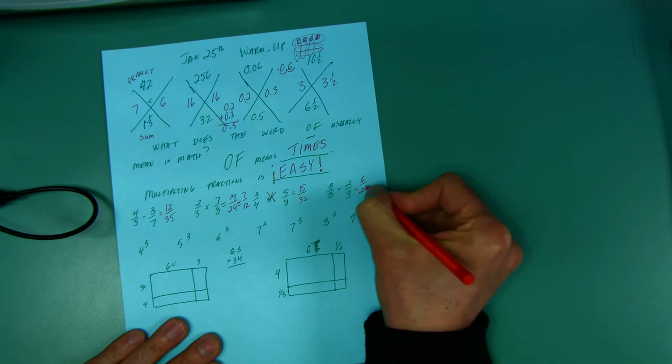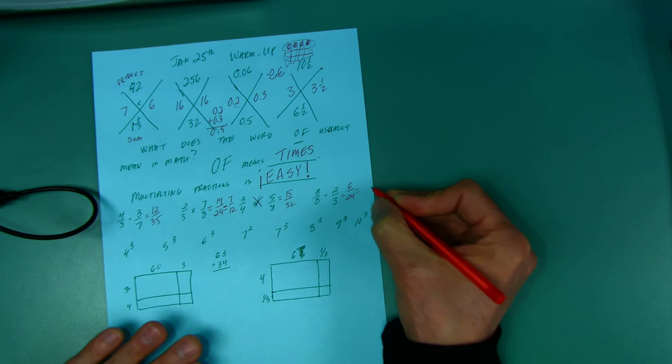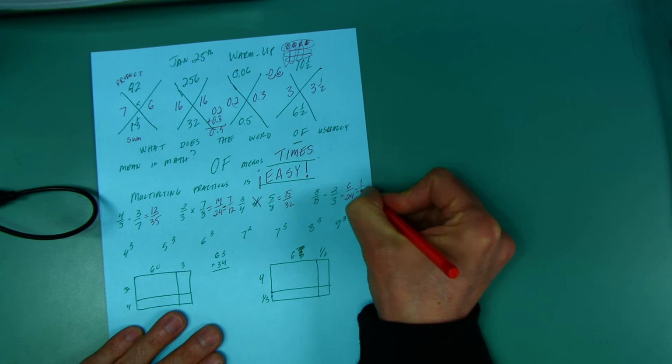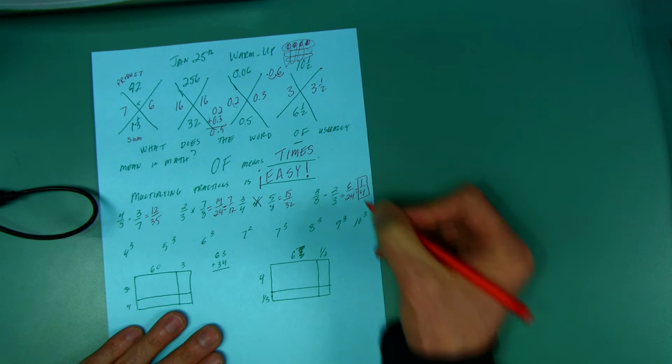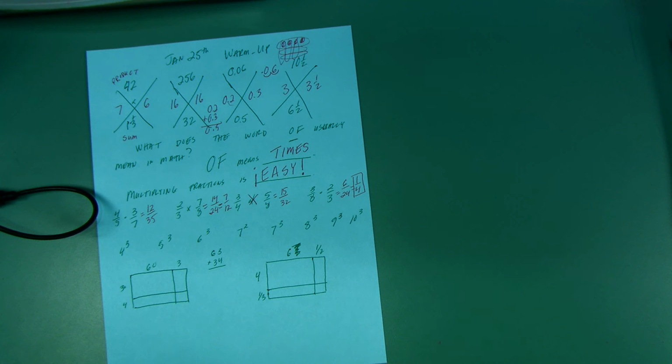Now 6 goes into 24, right? So I'm going to simplify this. 6 goes into 6 once, 24 4 times. All right. Man, we're cruising.